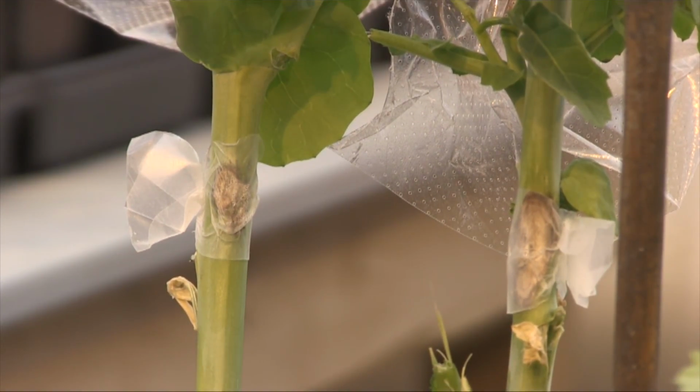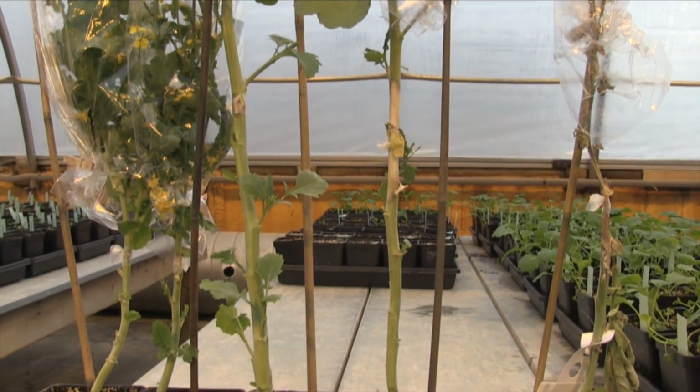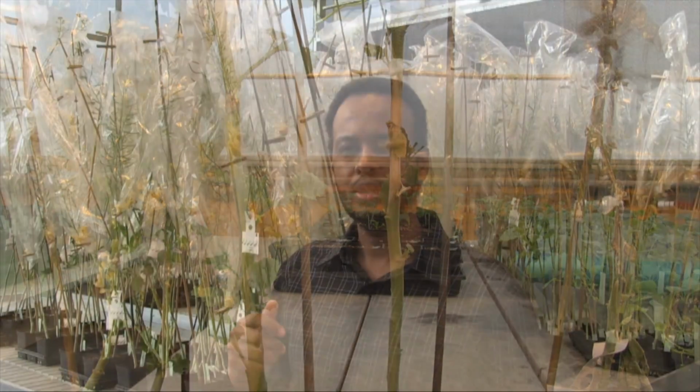More resistant lines will show reduced infection. They will essentially be able to halt the infection process, whereas something that's more susceptible will spread all along the stem and into the pith, actually inhibiting the plant and the process by which it absorbs nutrients and water. And this limits pod fill and growth and will effectively lead to reduced yield in a farmer's field.